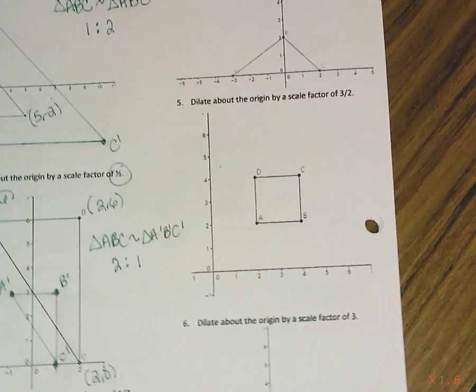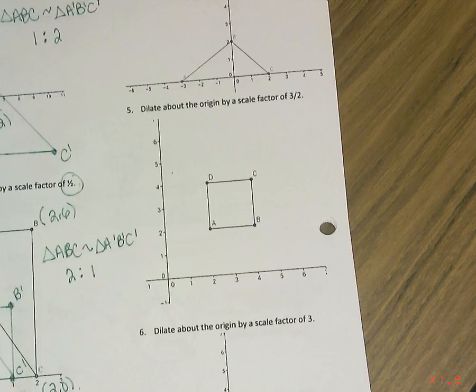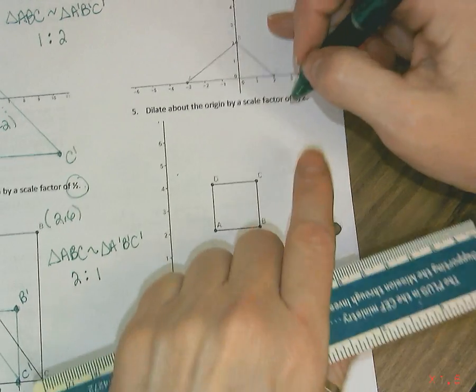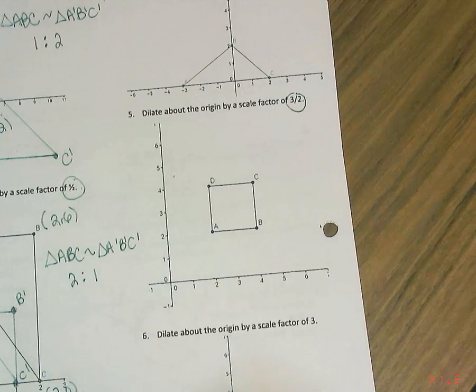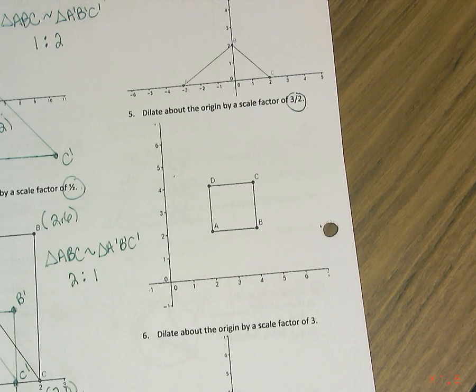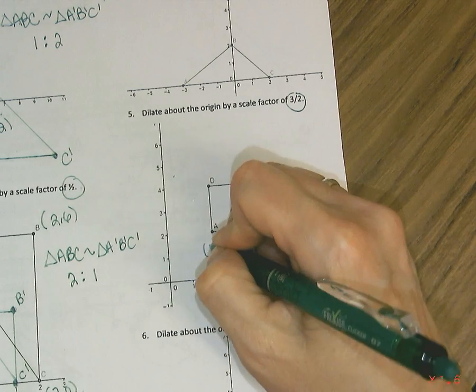The next one I wanted to do with you is number 5, because we have a fraction that is going to actually enlarge the triangle or the square here because it is a number greater than 1. Label your coordinates.